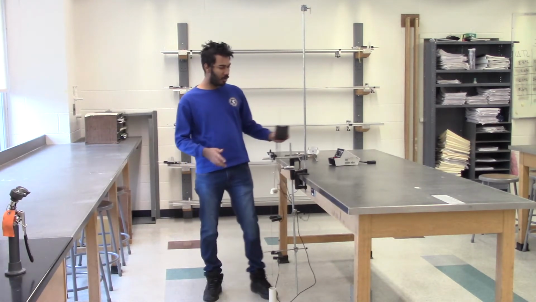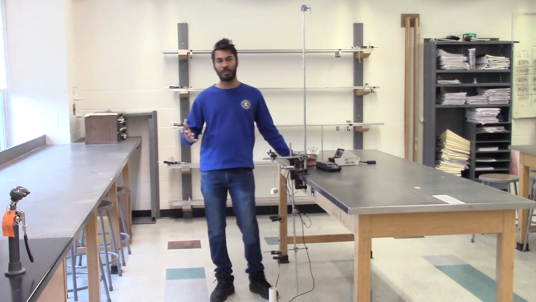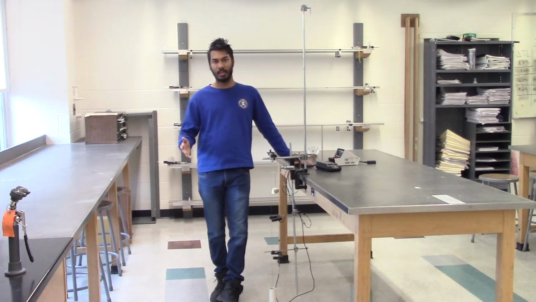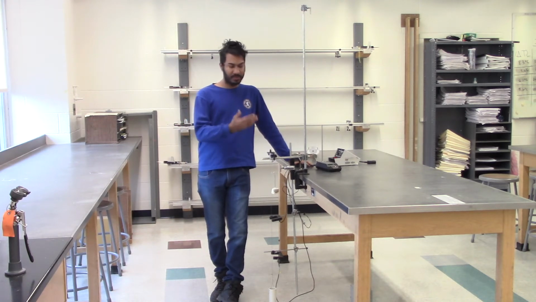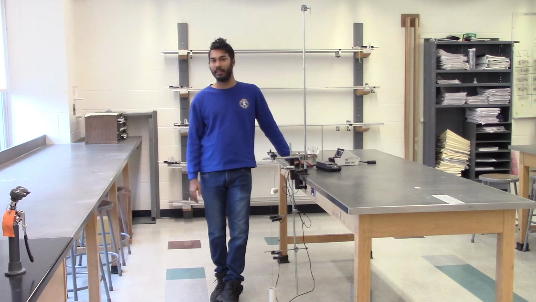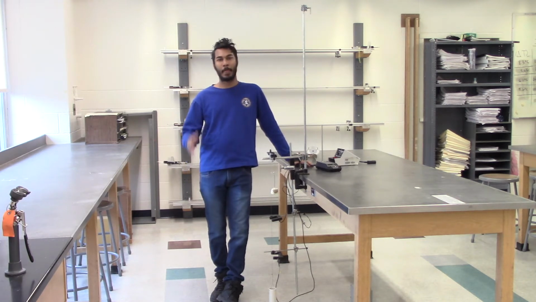Once you have all the data for T1 and T2, you have to carry out some calculations. You can easily use the equations given in your lab manual to determine the acceleration of the system as well as the acceleration due to gravity. That is all about the first part of the experiment.